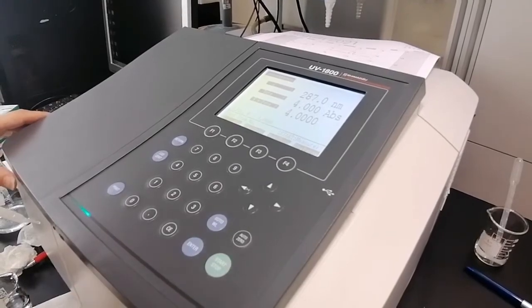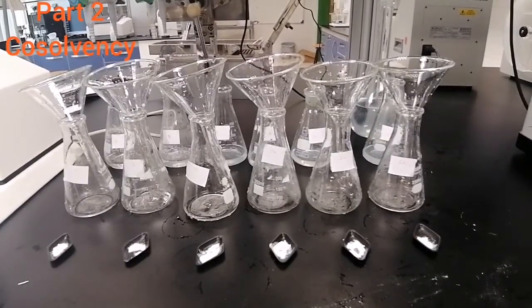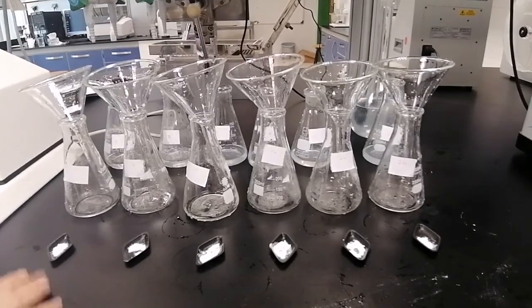you prepared. Now we will move to the second part of this experiment, which is studying the effect of co-solvent on drug solubility. The same drug will be used and the same amount, 0.1 gram of mefenamic acid. But here we will use a different method in order to measure the solubility and how it's affected using different concentrations of the co-solvent. It's well documented that co-solvency is a common way used in the pharmaceutical industry to enhance the aqueous solubility of drugs.